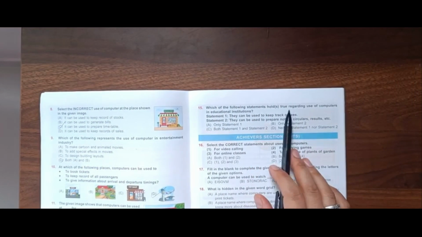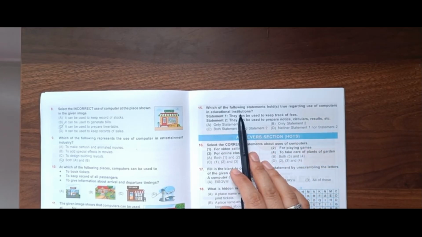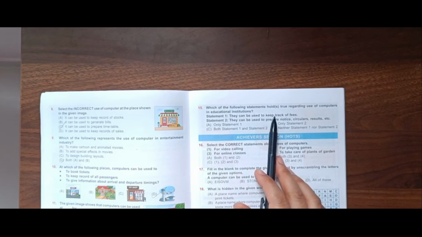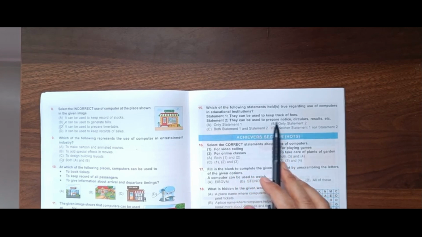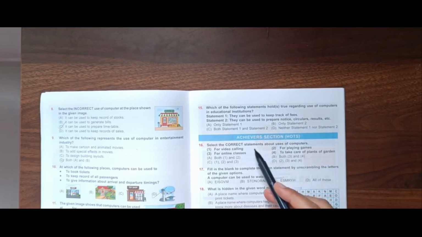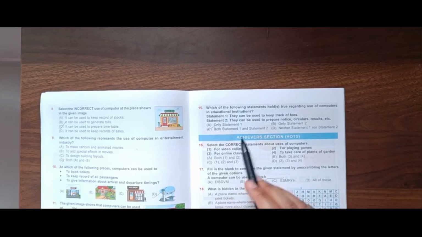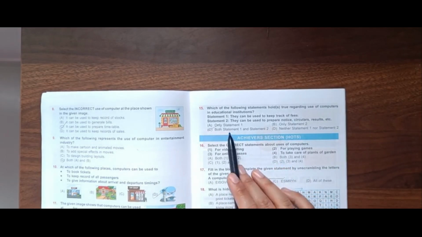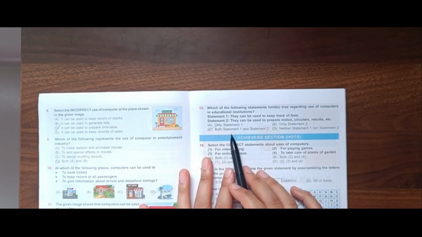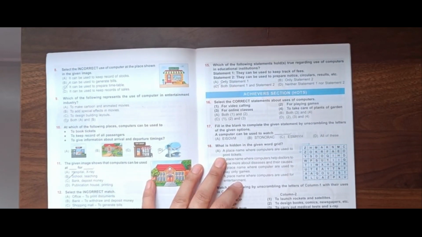Which of the following statements hold true regarding the use of computers in an educational institution? They can be used to keep track of fees. They can be used to prepare notices, circulars, and results. So the answer is C, only statement 1. They can be used to track fees. Notices, circulars and results are also done in an educational institution.